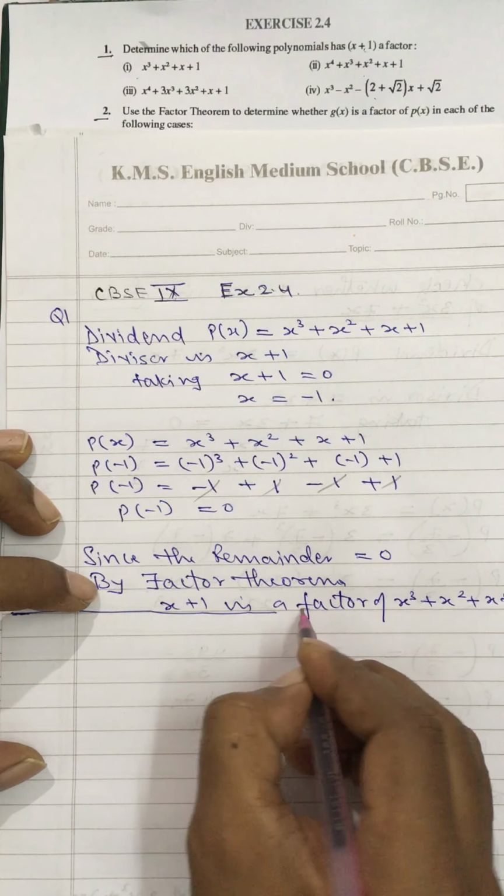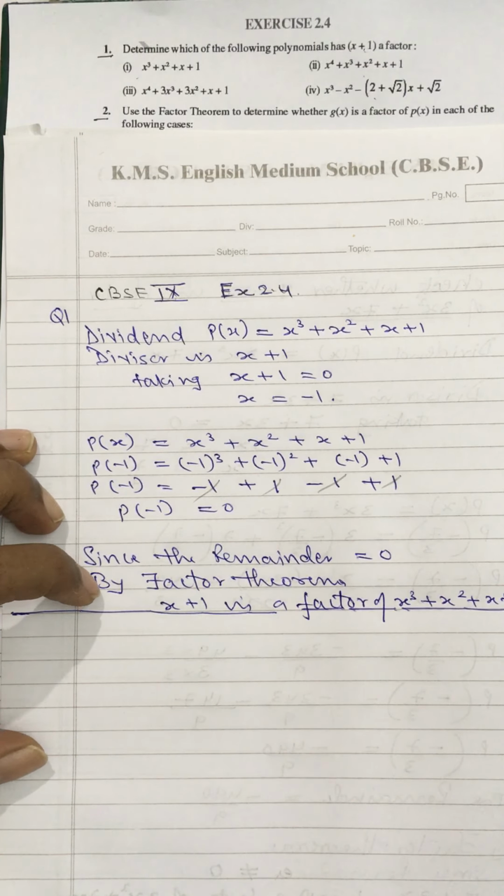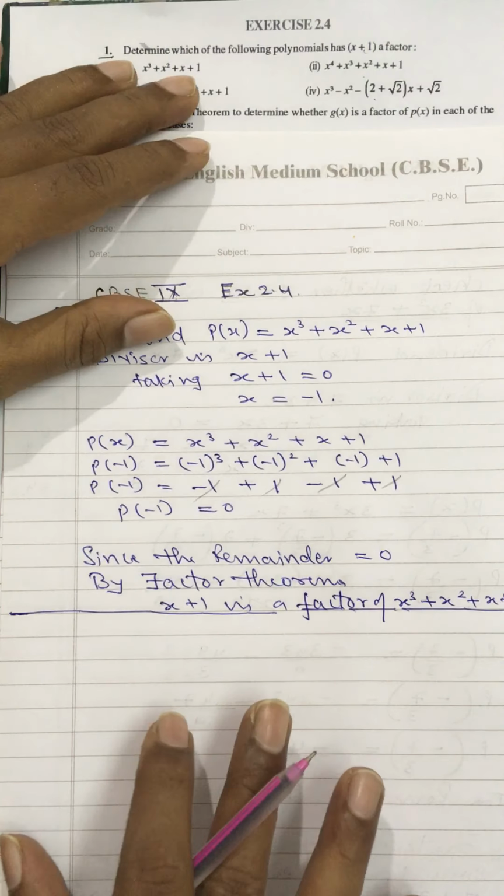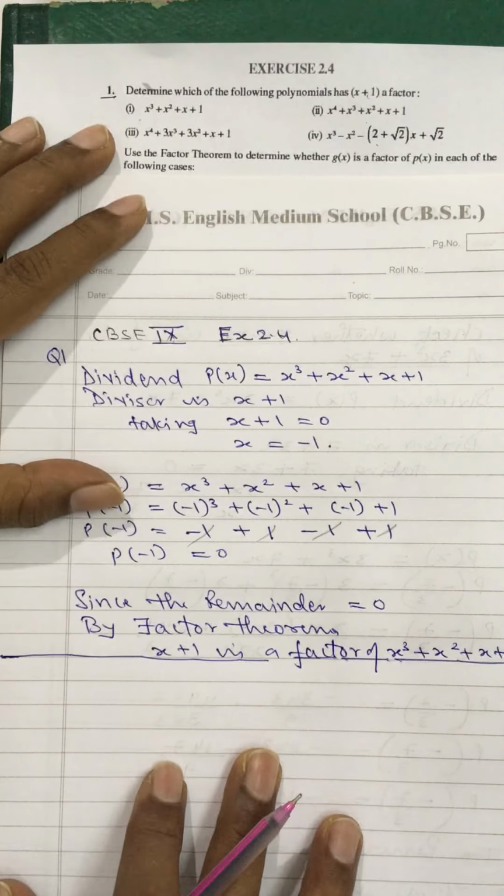This is very simple. We just have to find the remainder. By the same method of finding the remainder, we will find the remainder over here, and then we have to judge the remainder. If the remainder is 0, it is a factor. If the remainder is not equal to 0, it is not a factor.